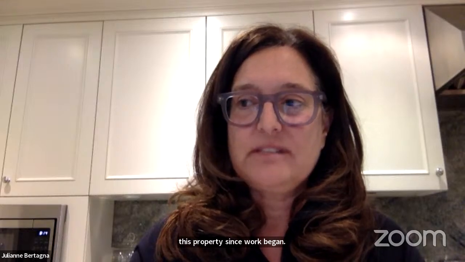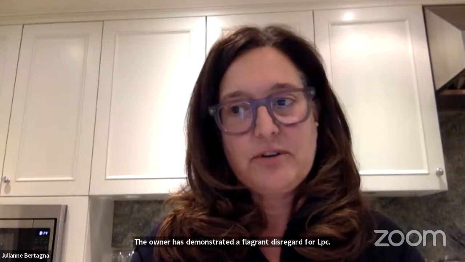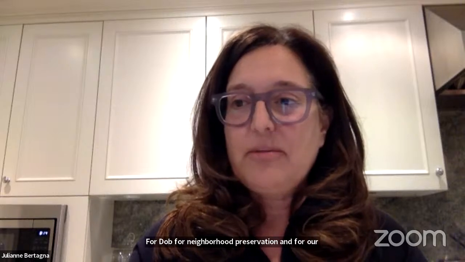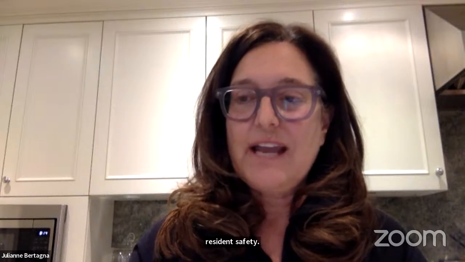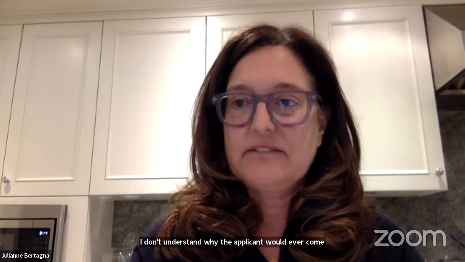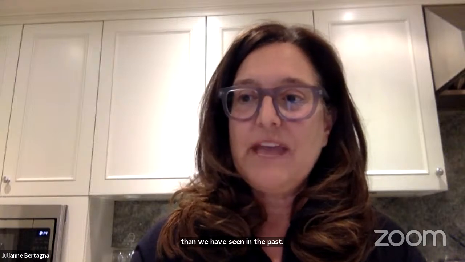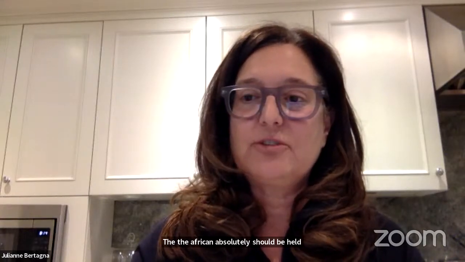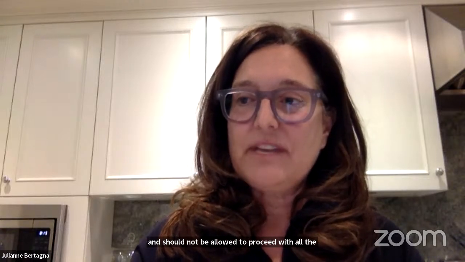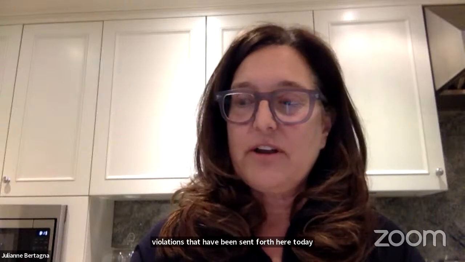There's not a day that goes by that I am not asked about this property. Since work began, the owner has demonstrated a flagrant disregard for LPC, for DOB, for neighborhood preservation, and for our residents' safety. I don't understand why the applicant would ever come forward and ask for more, as they have here again today, than we have seen in the past. The applicant absolutely should be held accountable and should not be allowed to proceed with all the violations that have been set forth here today remedied, and that all the fines that are out there should be paid.